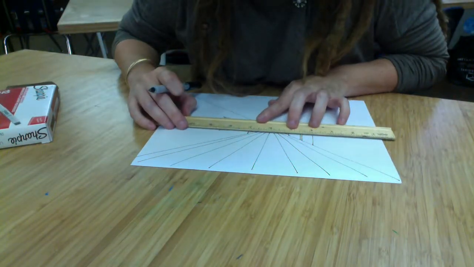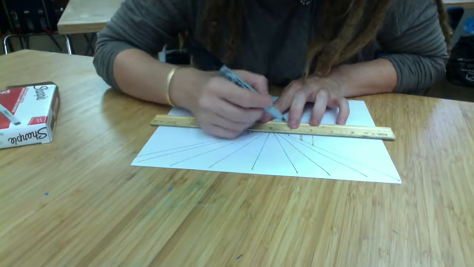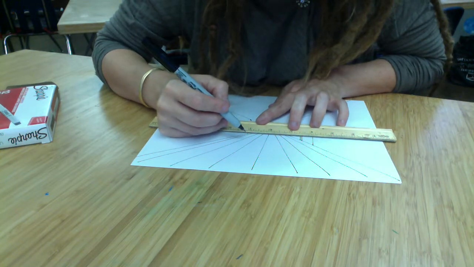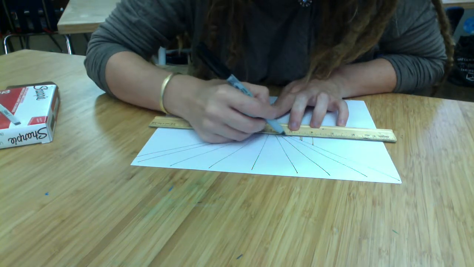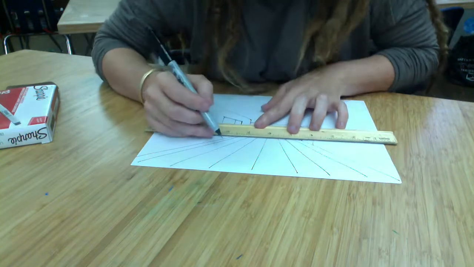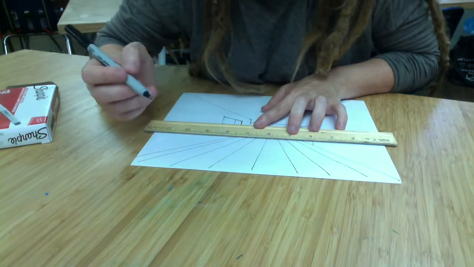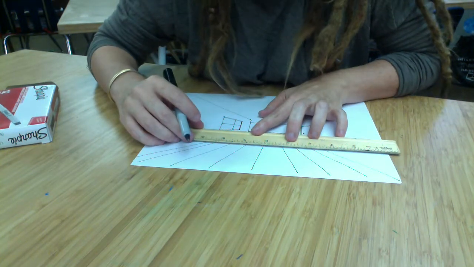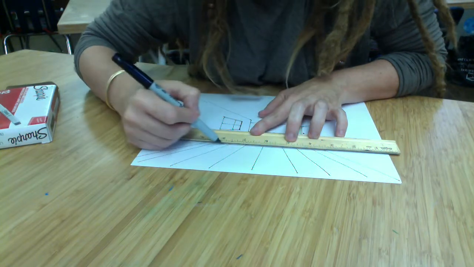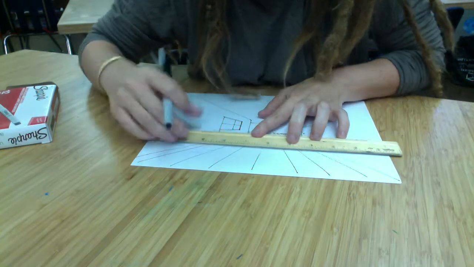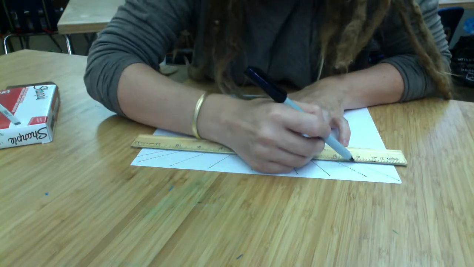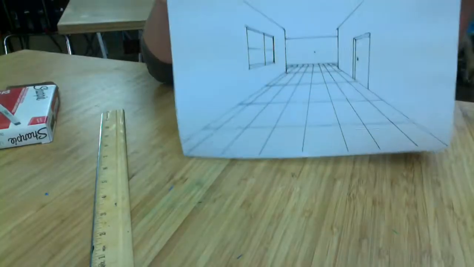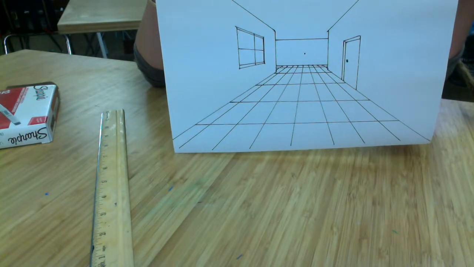Now, the further away the tiles are, the closer together they are. So these lines are going to get wider as they approach the bottom of the paper. So remember, things that are further away from you are smaller, and things that are closer to you appear bigger. These are definitely not going to look square when I'm done, but you'll get the idea. Looks more like the ceiling, but you get the idea.